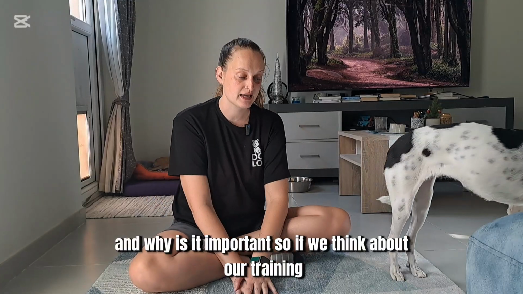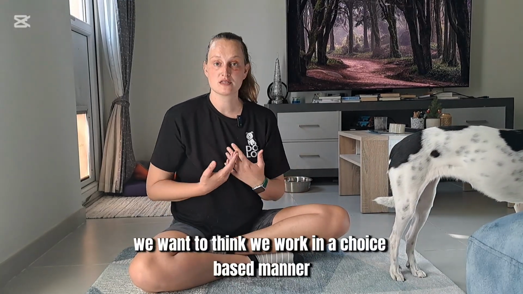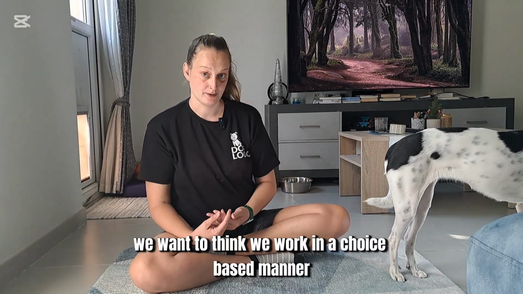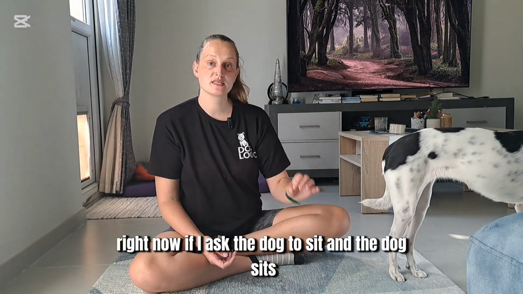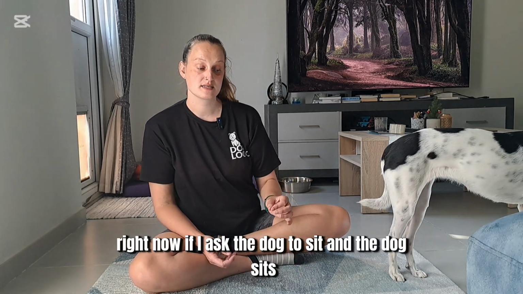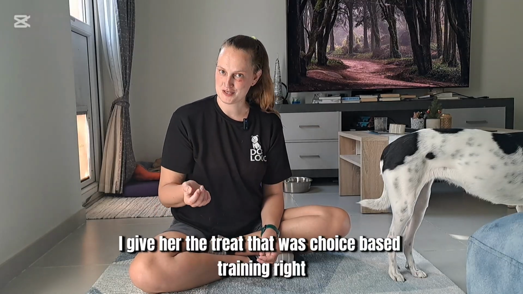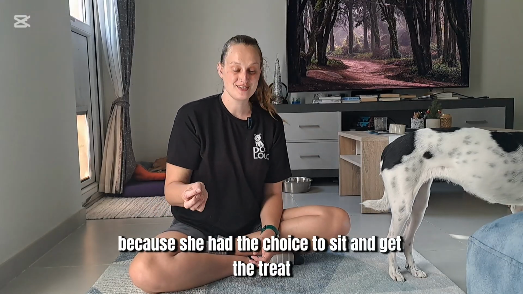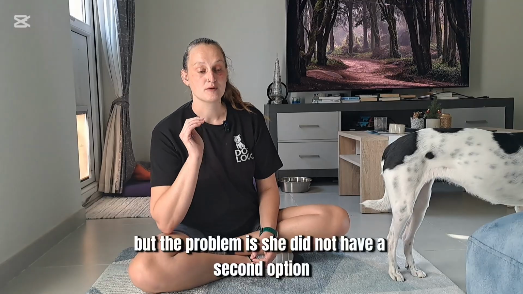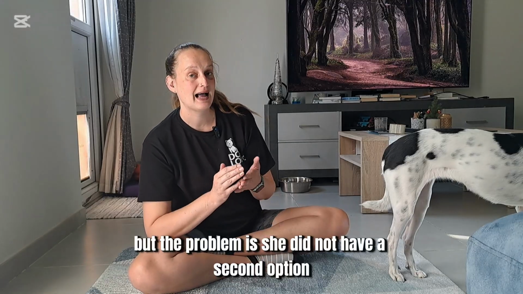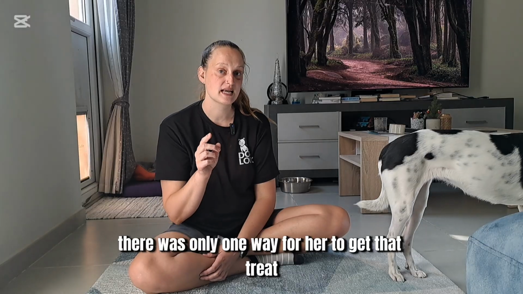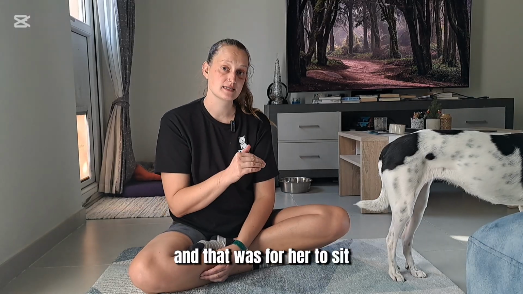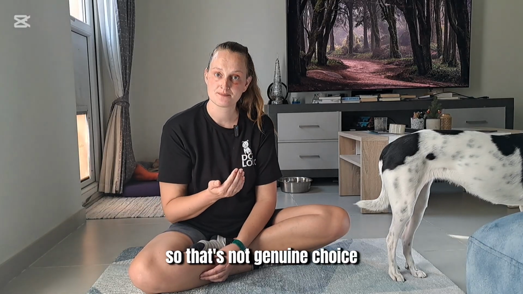If we think about our training, we want to work in a choice-based manner, right? Now, if I ask the dog to sit and the dog sits, I give her the treat. That was choice-based training, right? Because she had the choice to sit and get the treat. But the problem is she did not have a second option. There was only one way for her to get that treat, and that was for her to sit. So that's not genuine choice.